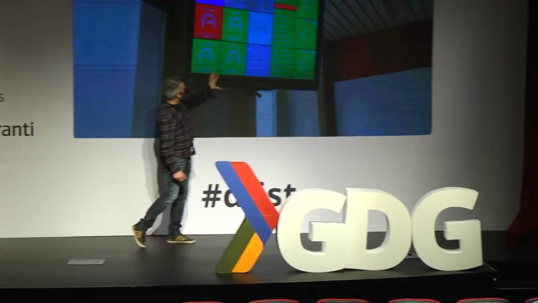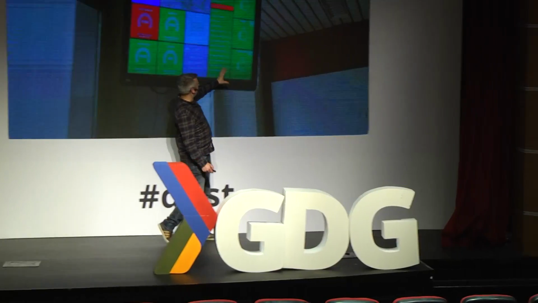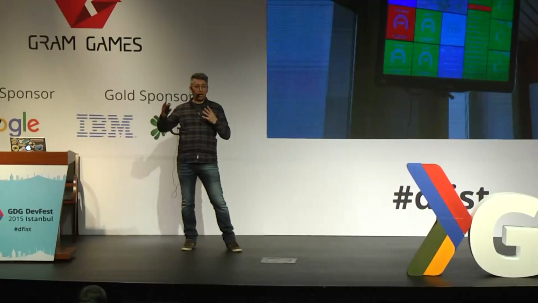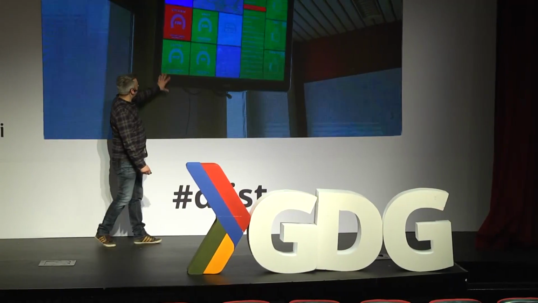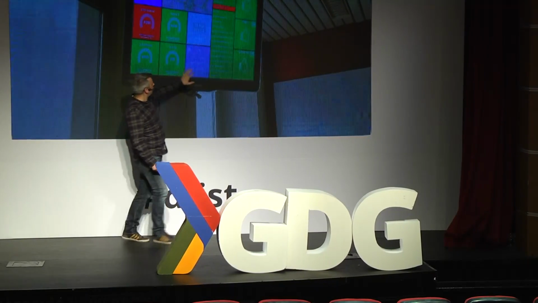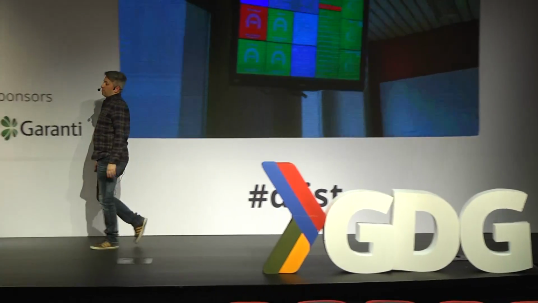But the tool we use is called Dashing. And the good thing about Dashing is that you can just make your own dashboard with whatever you want to have on it. So here, for instance, this is for the mobile team. So we have the status of our builds. Here, very important, we have the status of our environments.